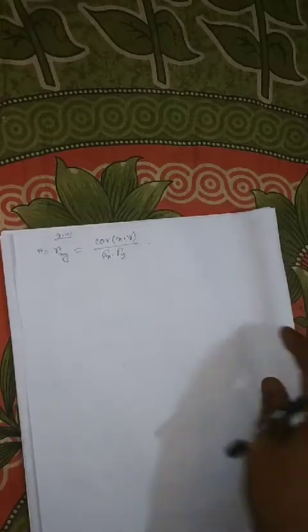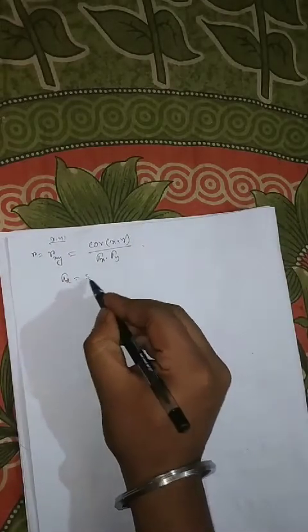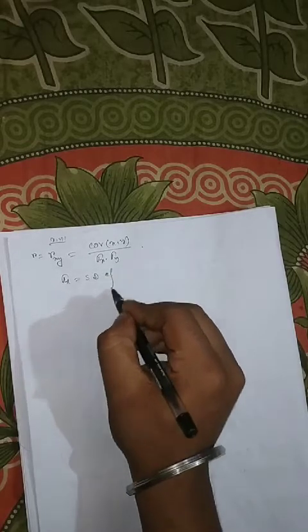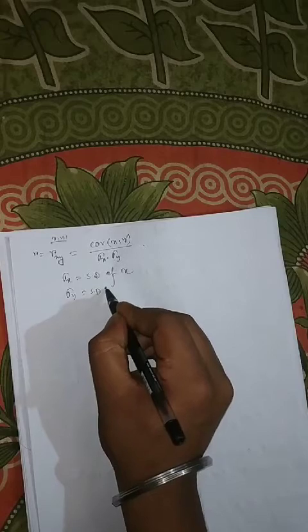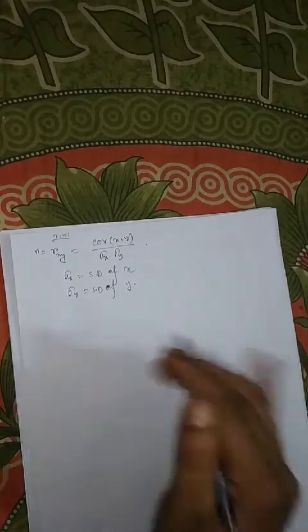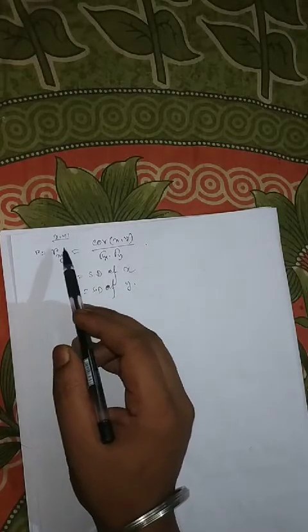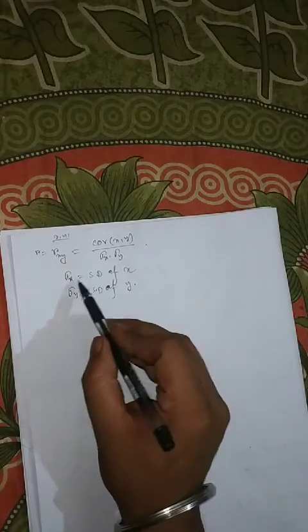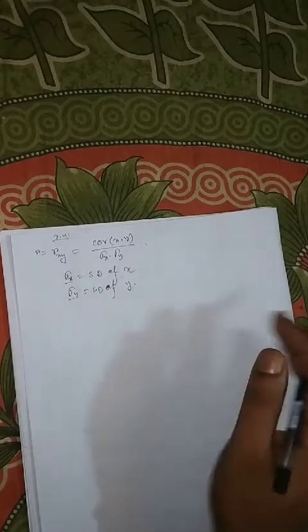So this sigma x and sigma y are the standard deviations. Sigma x equals standard deviation of x, sigma y equals standard deviation of y. So to find the correlation coefficient, we have to find the standard deviation of x and standard deviation of y also.